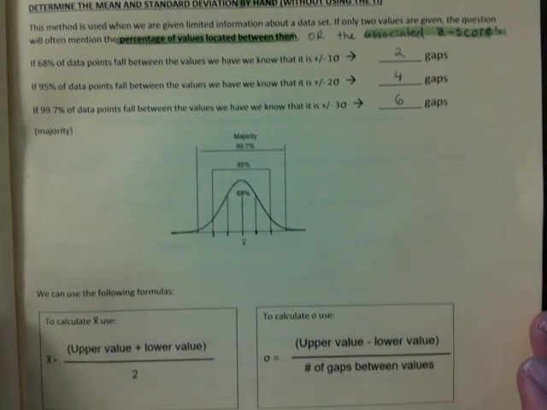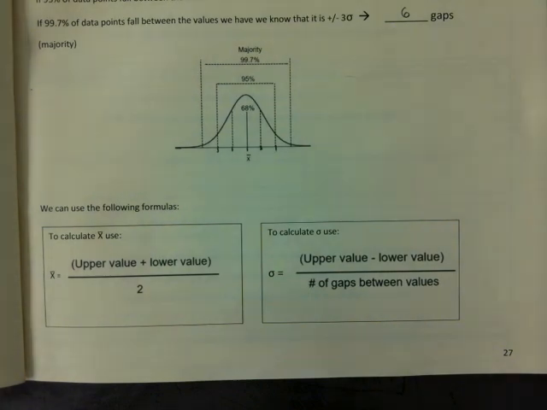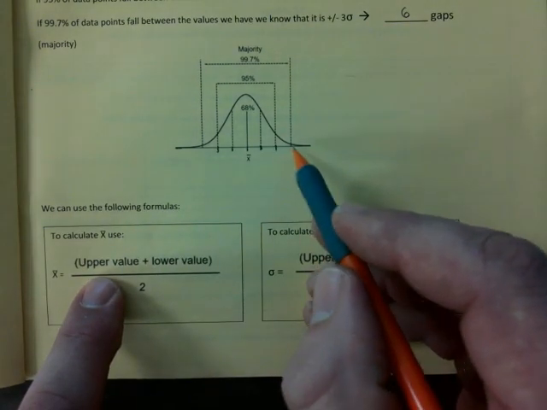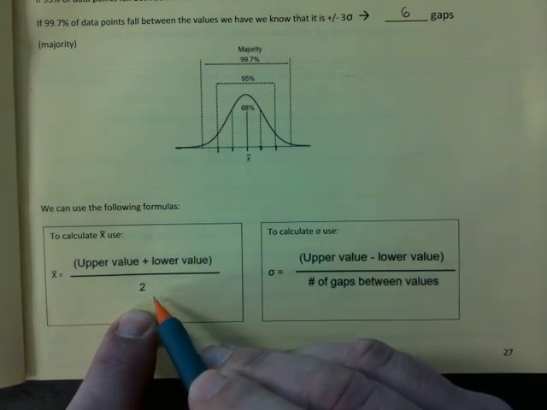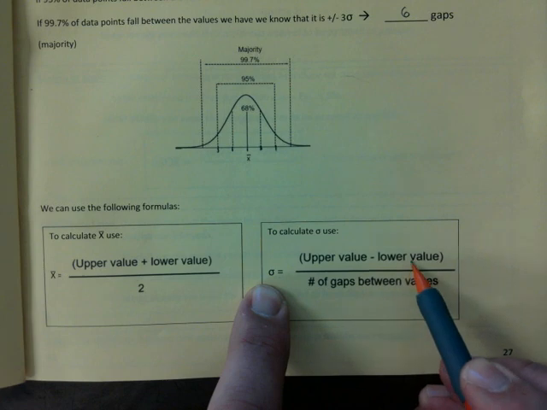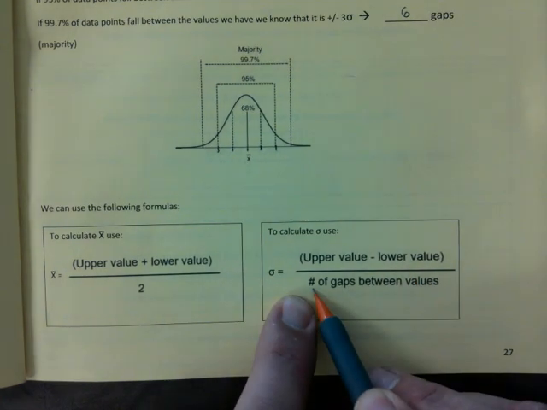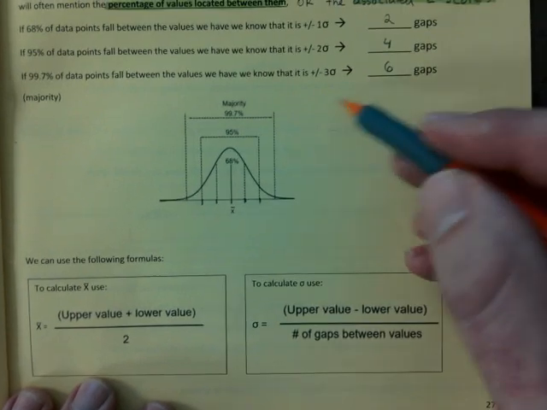So we can use the following formulas to figure this out. We take the upper value, which would be the higher, plus the lower value, divided by 2. To find the standard deviation, we would go upper value minus lower value divided by the number of gaps. But I want to change this. I've updated. I have a sticky note here. Can you just do that on the side here?